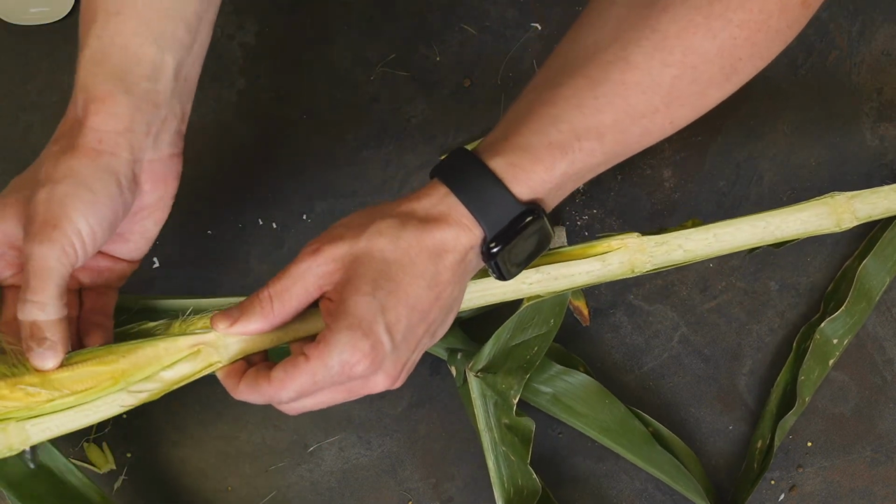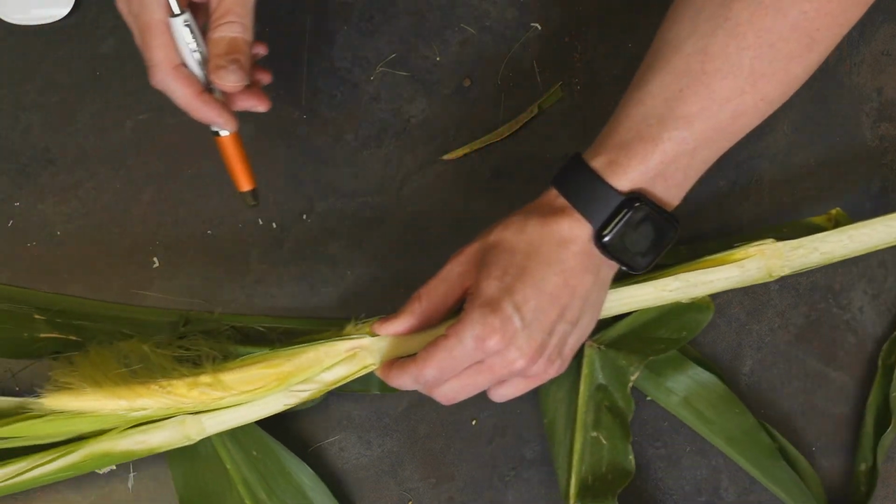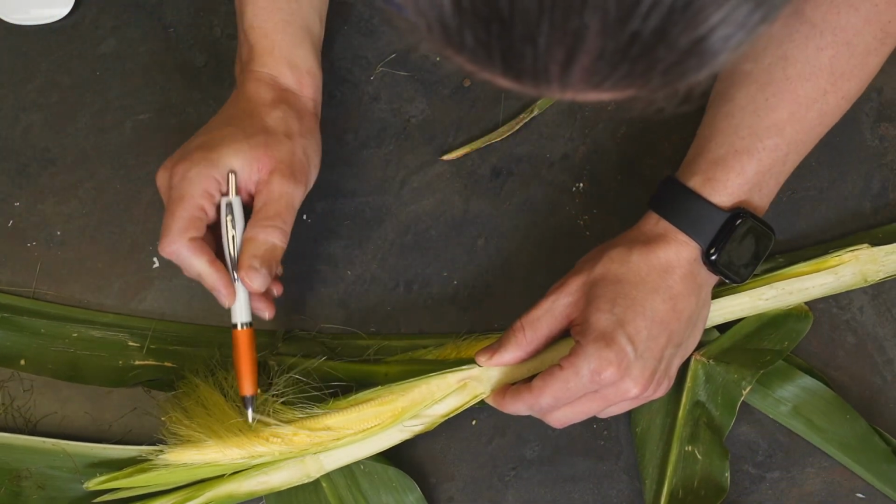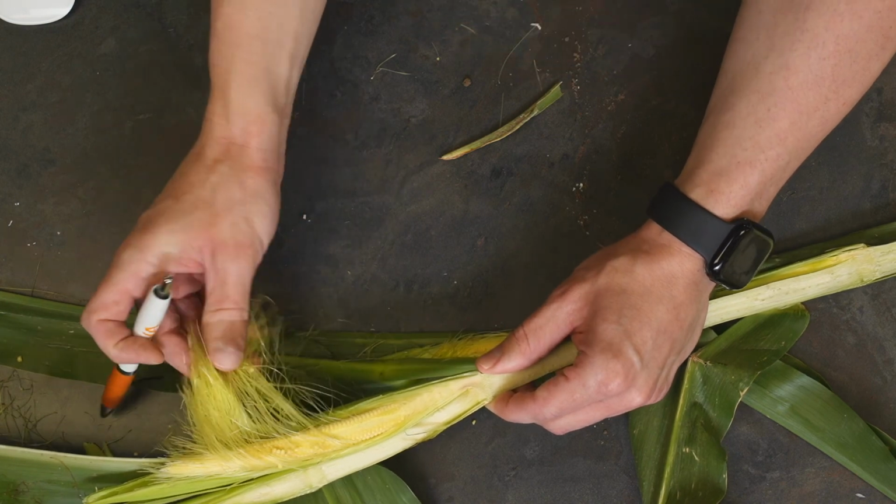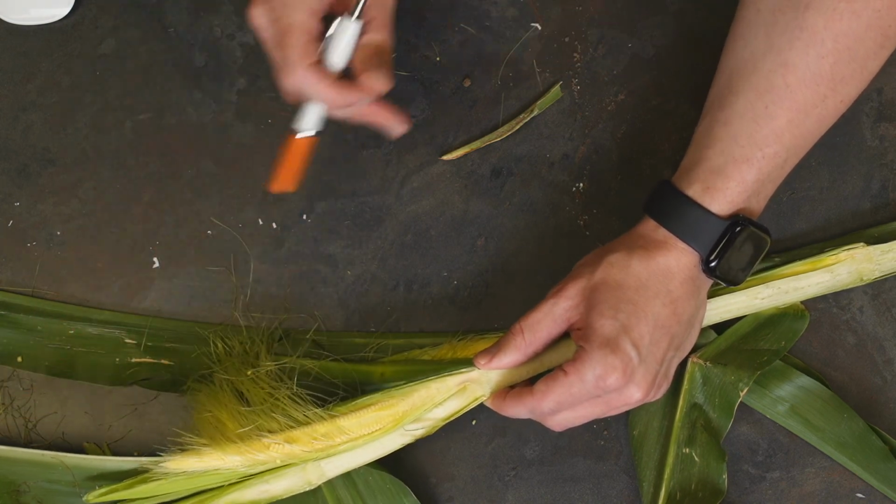You're going to notice this is also the attachment point of our ear of corn. I ended up slicing through that ear of corn. It's kind of neat to go through that and see. And again, look at the nice silks right here.